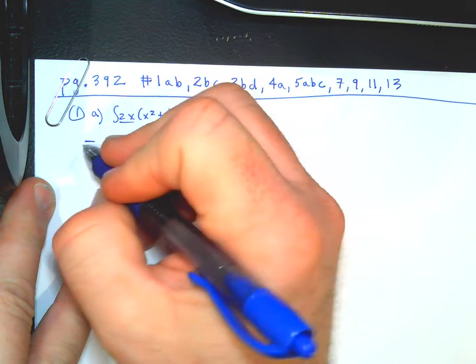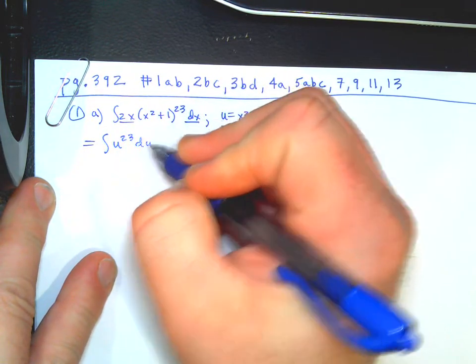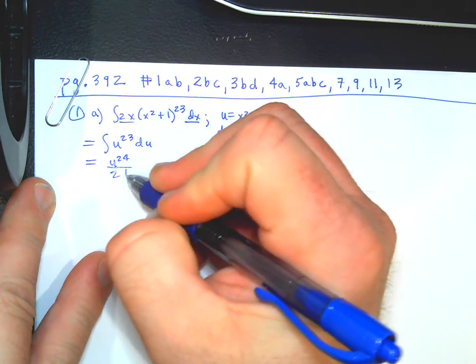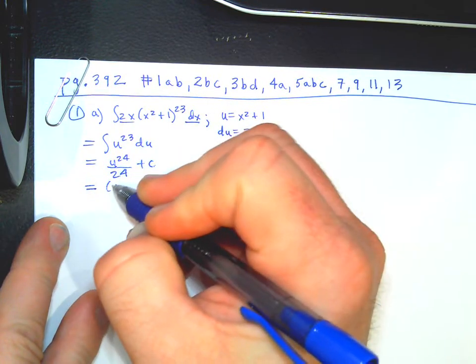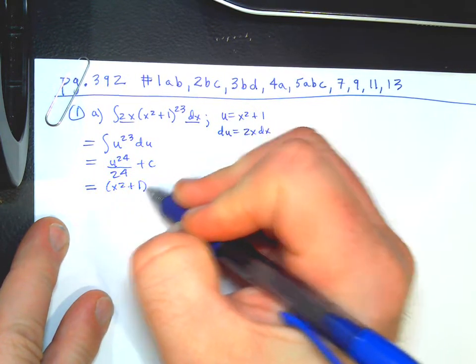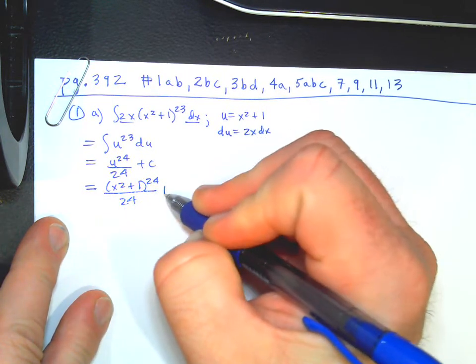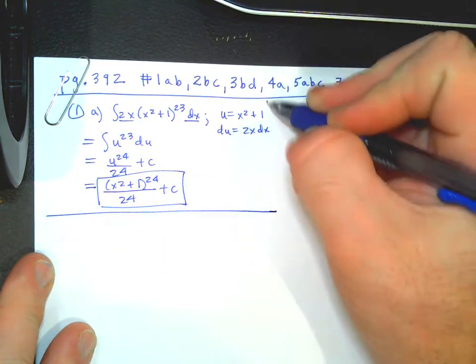We rewrite it as u to the 23rd du. That's going to be u to the 24th divided by 24 plus c. Your final answer will be, changing it back, (x squared plus 1) to the 24th power over 24 plus c. So that's how you do it.